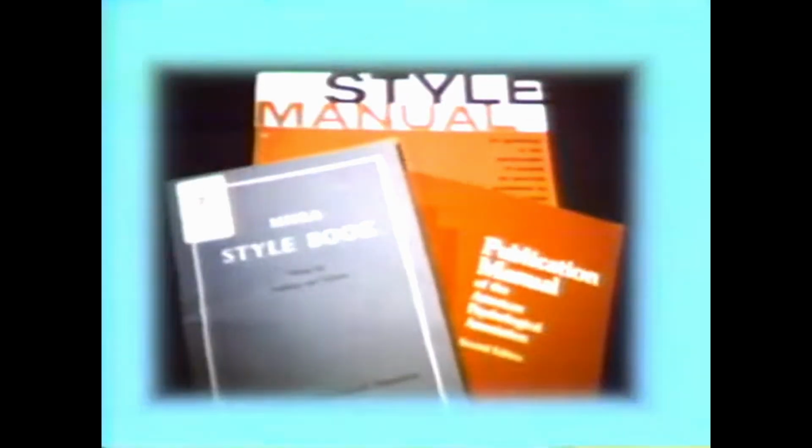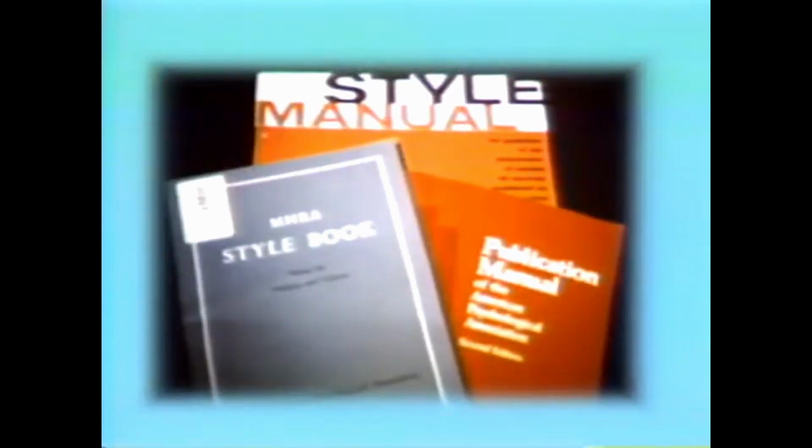The form in which you record book or periodical citations for your bibliography or footnotes is also very important. A style manual gives the correct form to use for these citations. Check at the reference desk to see if your subject field requires a specific style manual.